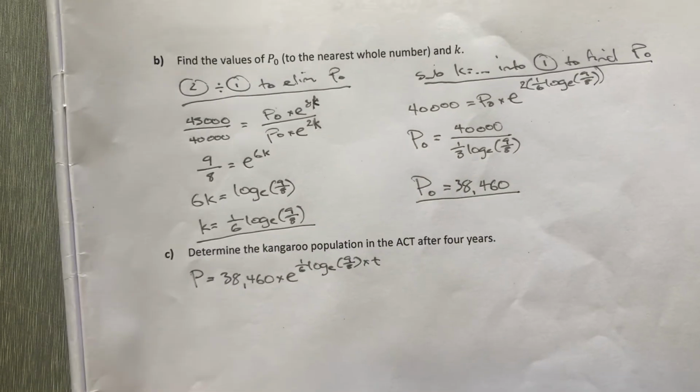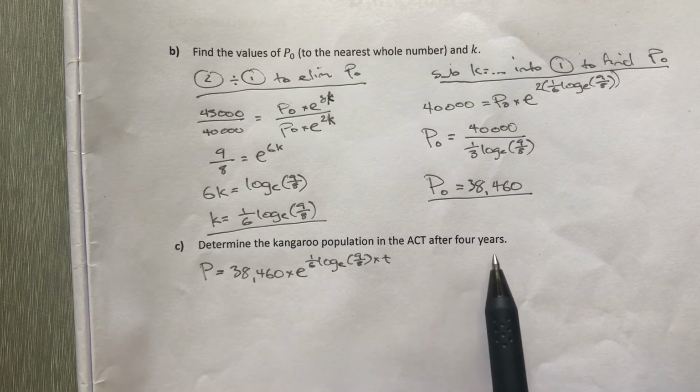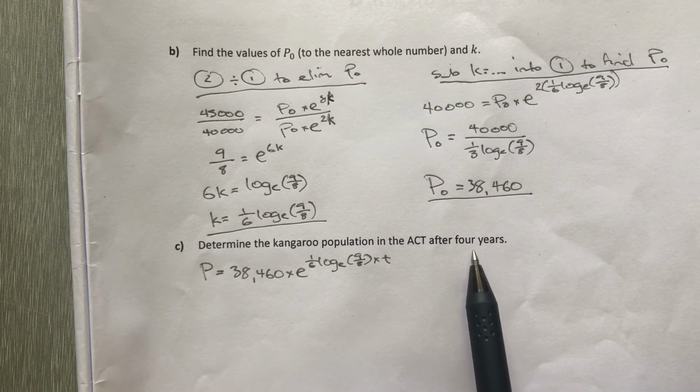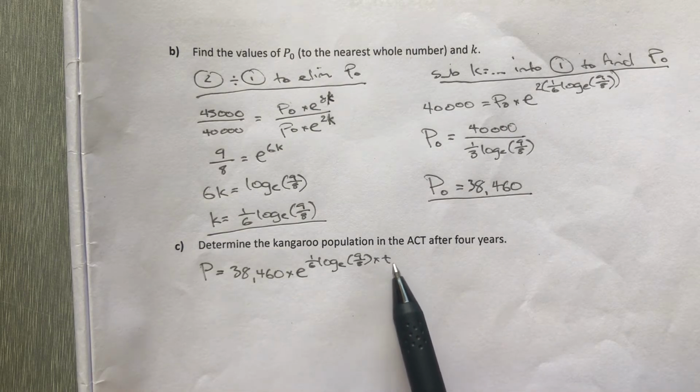Okay, so there's our rule. Now it's asked us to determine the kangaroo population after 4 years. If you put 4 in there, you might think you're doing the right thing, except we need to actually be smart and work out what T represents.